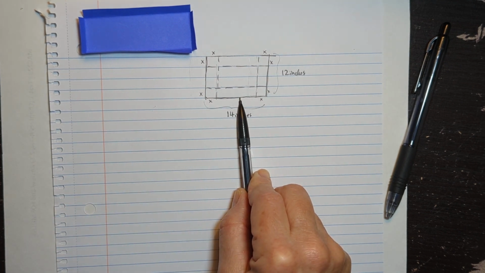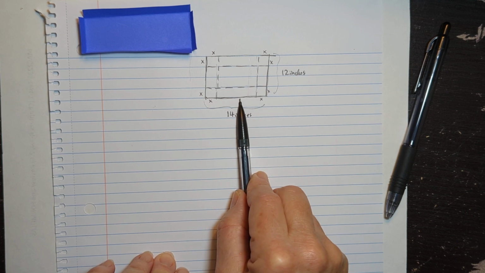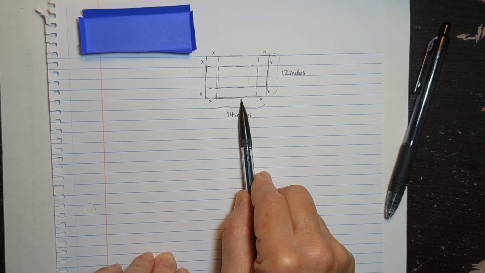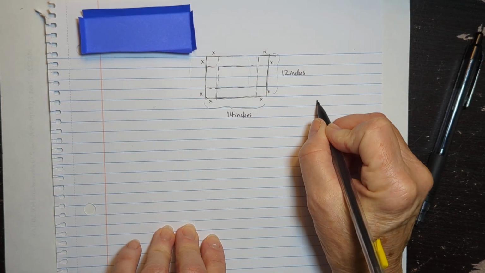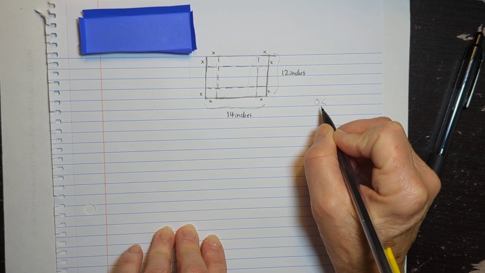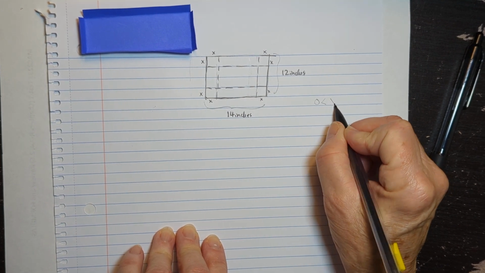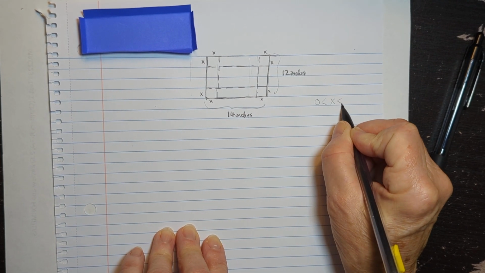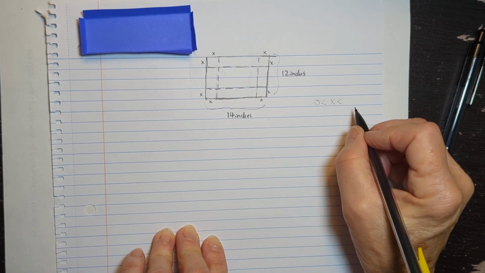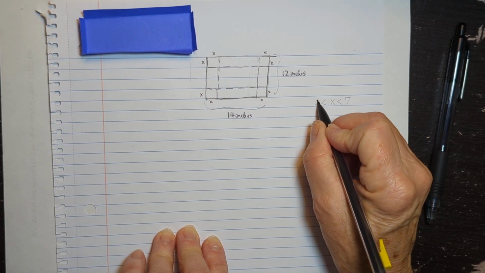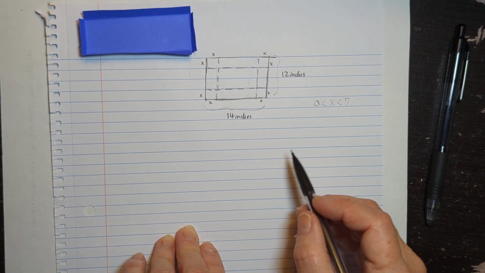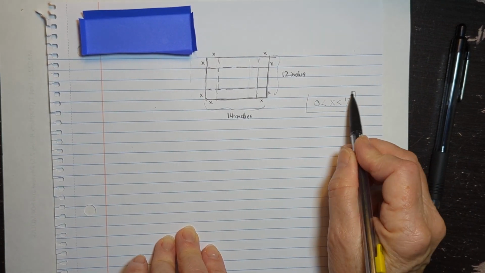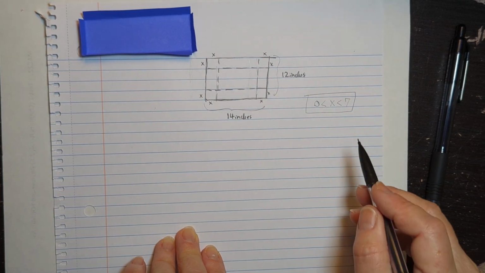If we made it 7 inches and we cut 7 inches this way and 7 inches this way, there would be nothing left. We would have cut it all away. So the restrictions on the value of X have to be less than half of this. It has to be less than 7 inches, and of course it has to be bigger than 0 inches, or else we wouldn't be cutting into the box. So this is the restriction on the value of X.